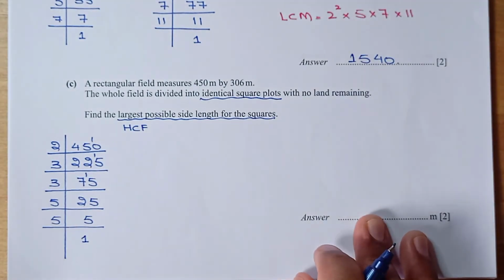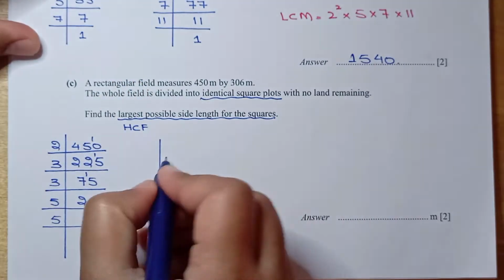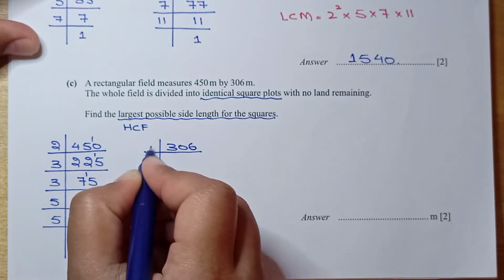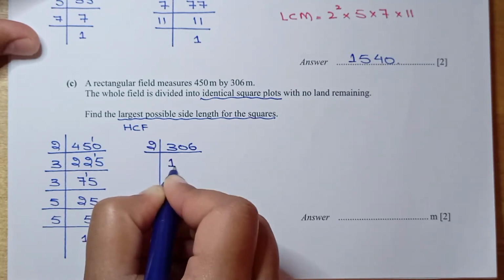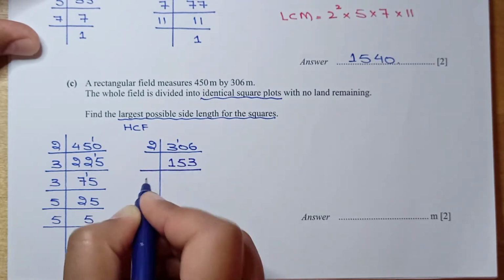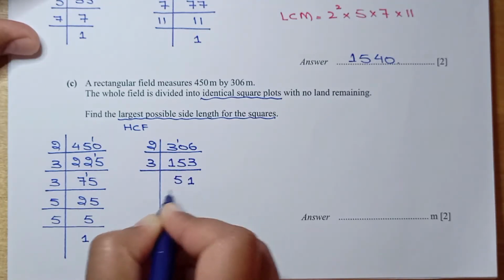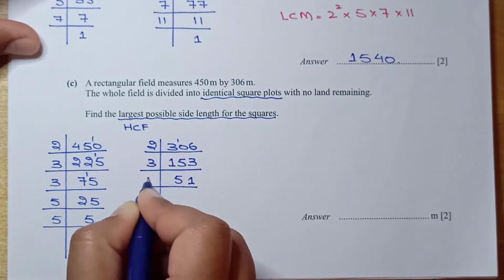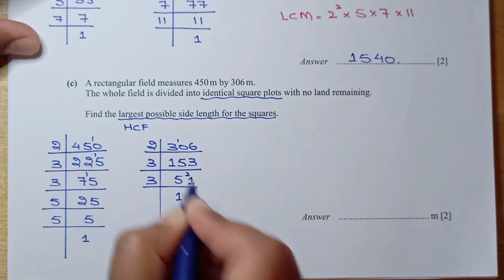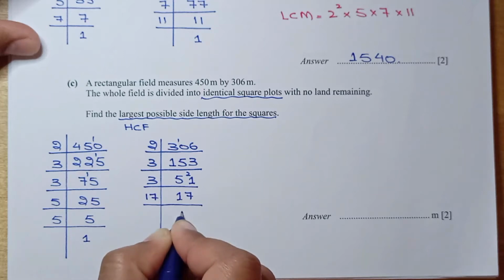Let me do the second number, that is 306. So it is going to divide with 2. 2 times 1 is 2, 2 times 5 is 10, 2 times 3 is 6. And then the 3 times table. 3 times 5 is 15, 3 times 1 is 3. And again the 3 times table. 3 times 1 is 3. And then 3 times 7 is 21. And then the 17 times table. 17 times 1 is 17.